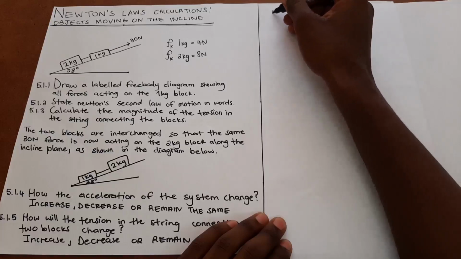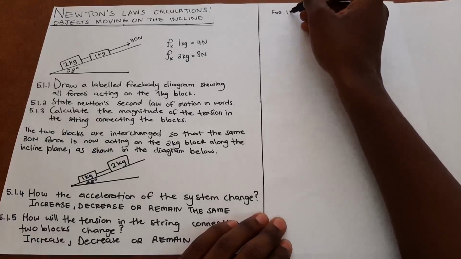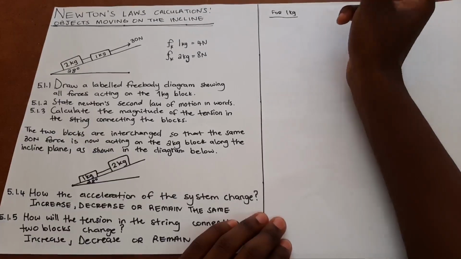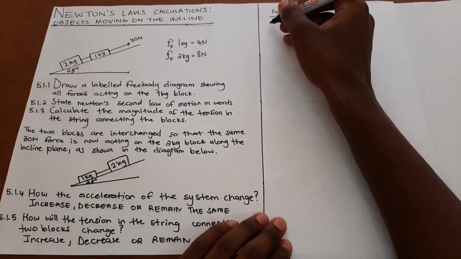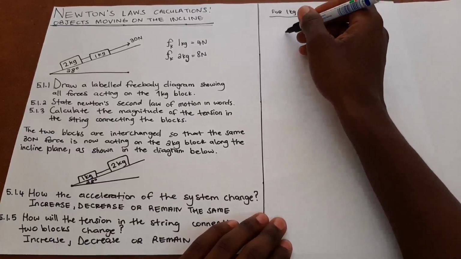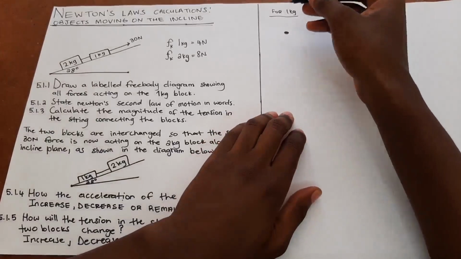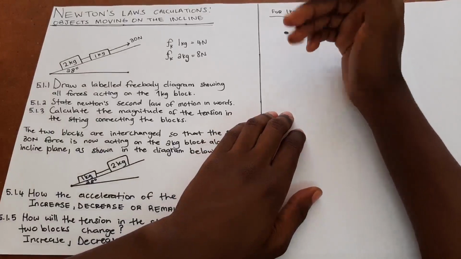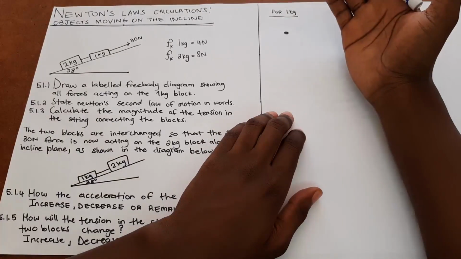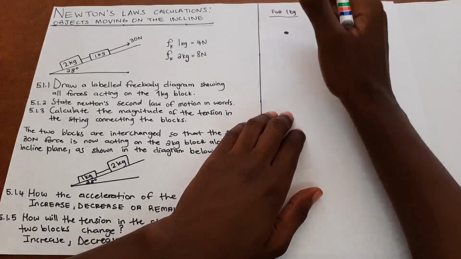So let's start with the components for the 1 kg block. Let's start with a free body diagram. Always start with a free body diagram when looking for the components, but others might know the easiest way.